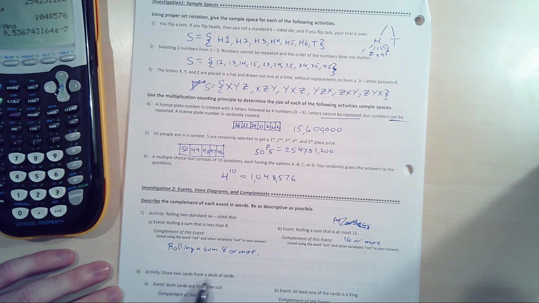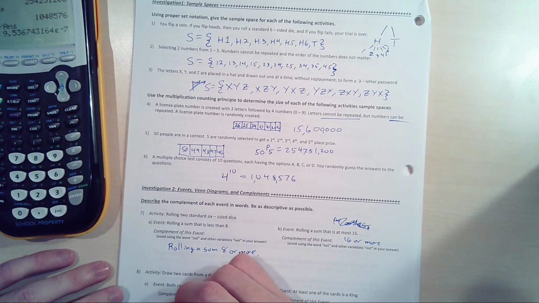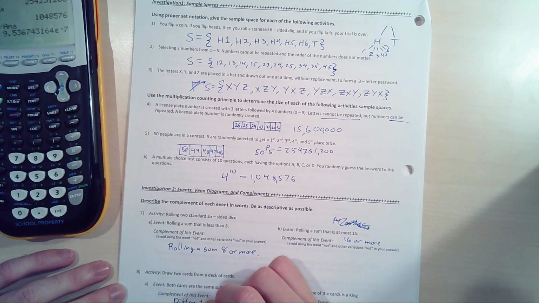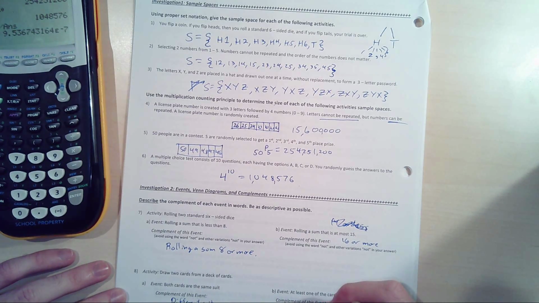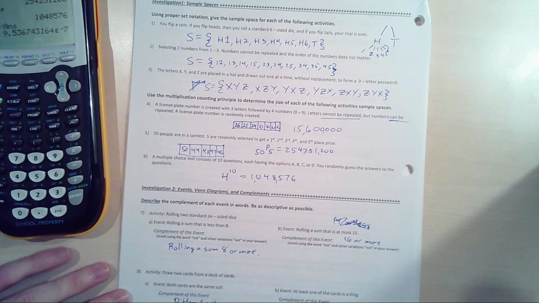Whatever. So draw 2 cards from a deck of cards. Both cards are the same suit. So instead of saying both cards are not the same suit, cards are different suits. Different suits. Okay. Opposite. At least one of the cards is a king. None of the cards are a king. None of cards king. That is such great English. I should be an English teacher with none of cards king.